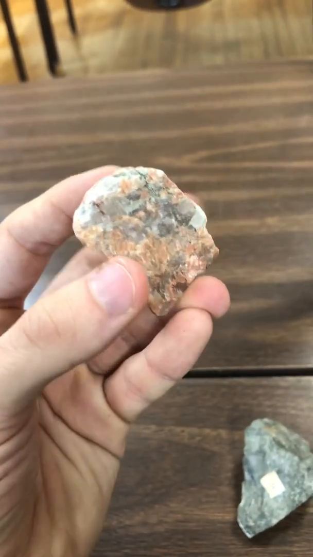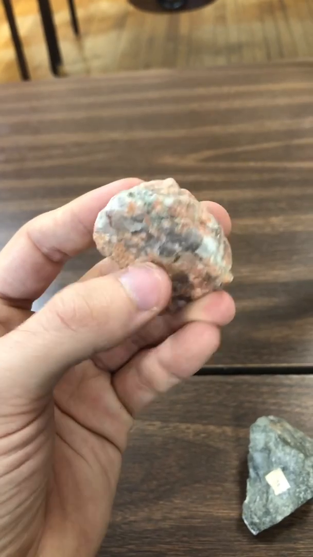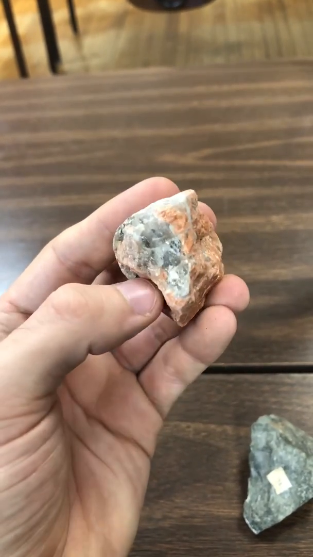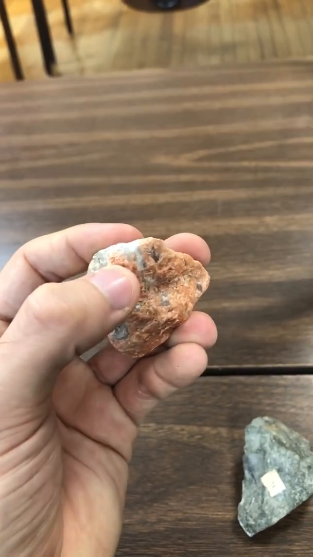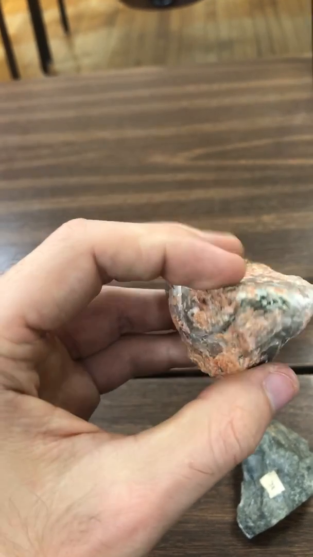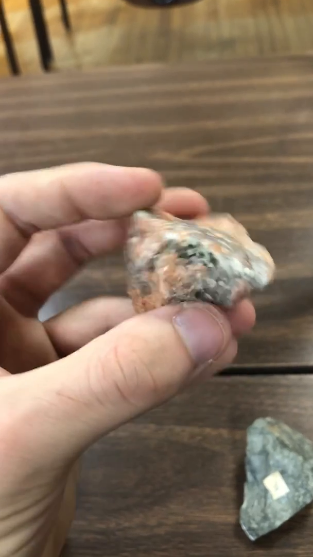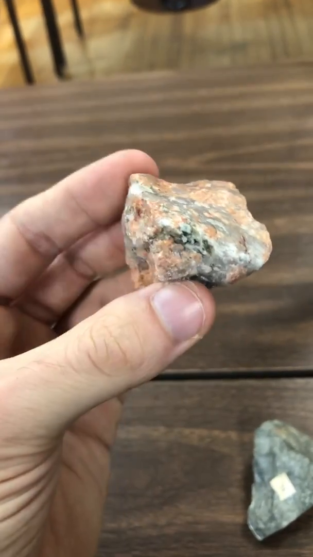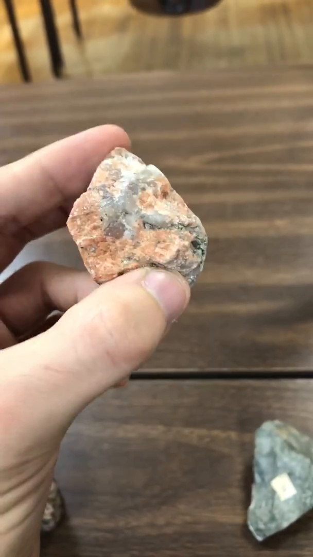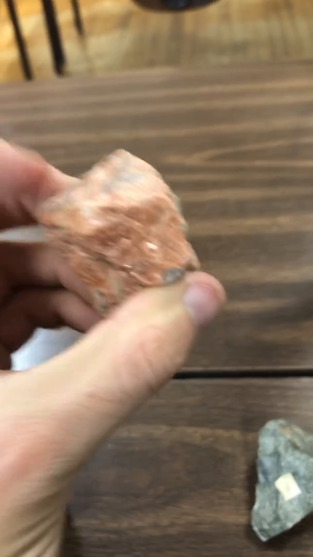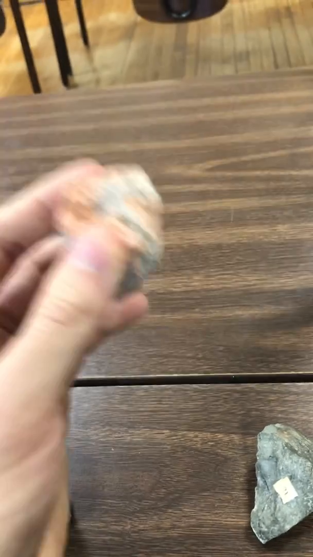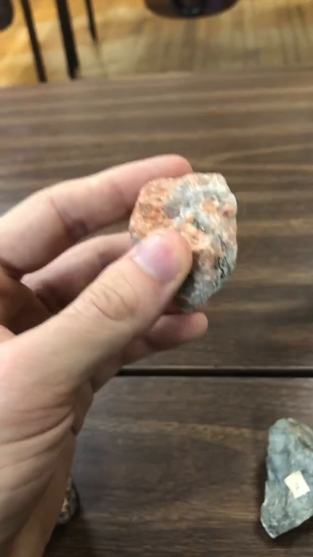This one should be easy. Think back to the first one we talked about, right? I can see the individual minerals, the different crystals in here. I can see the quartz, I can see feldspar. I can see the mica. Mica's a little bit smaller, but I can still see it. This is also going to be intrusive because the crystals are large. I'm able to see them. That means they must have had a lot of time to grow. So they grew inside the earth, intrusive.